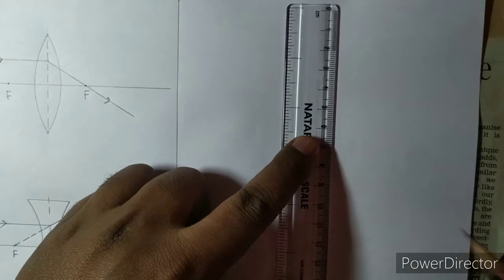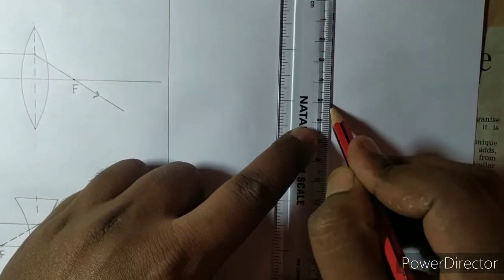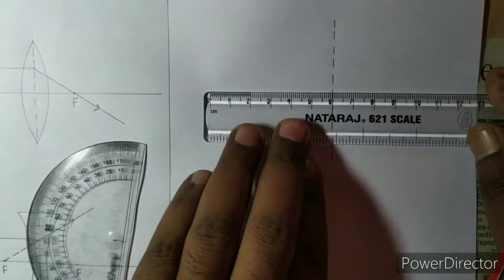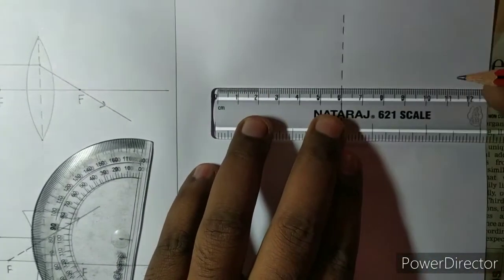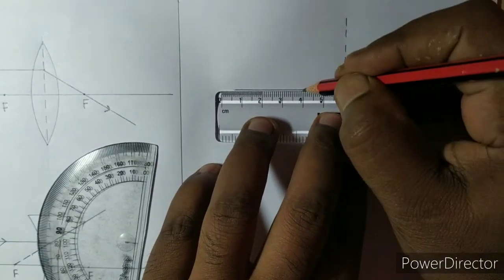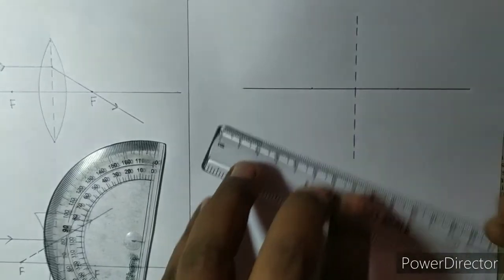This is one rule. Now let's move to the second rule for a convex lens and then for a concave lens. So in this way, again we'll draw a convex lens and principal axis as before. In this case we are showing focus previously, no problem.